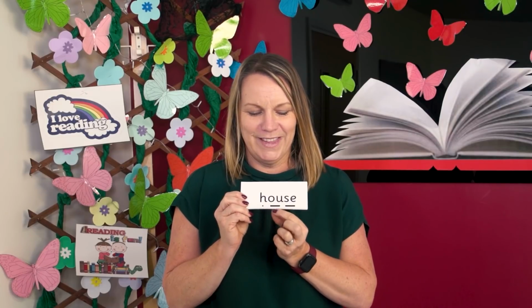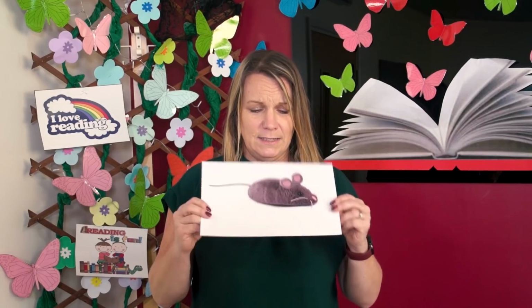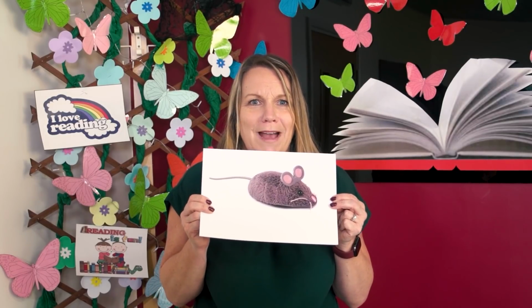Read each sound as I point, then blend and read the word. House. I like my cosy little house. This also looks like a very cosy house, doesn't it? Now, this is another word that used to be tricky, but now we can easily read it. Read each sound, then blend. Ow, S. Mouse. A little mouse lives under the stairs. Wonder if it's as cute as this little toy mouse.